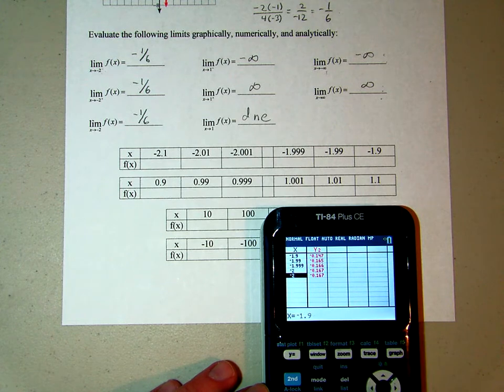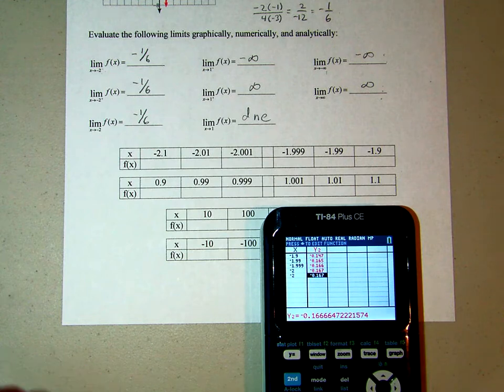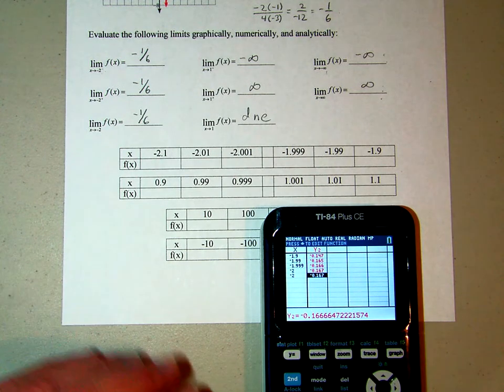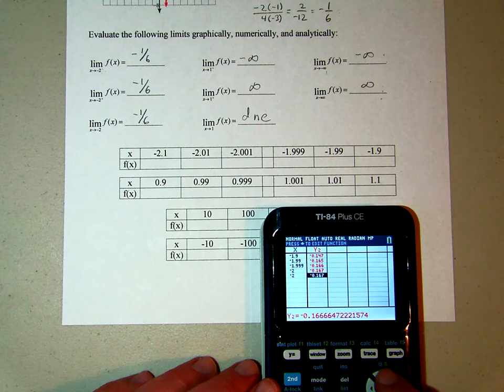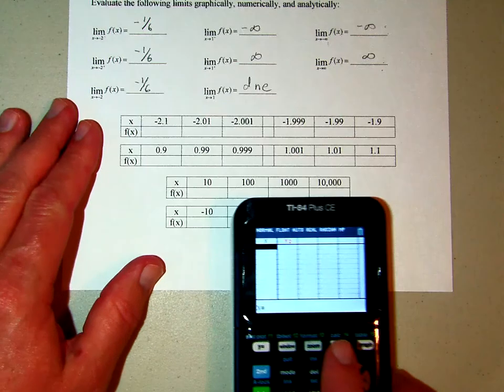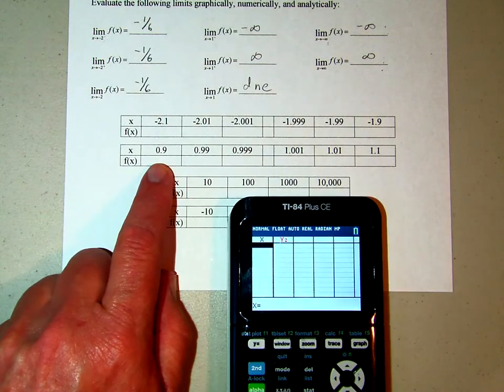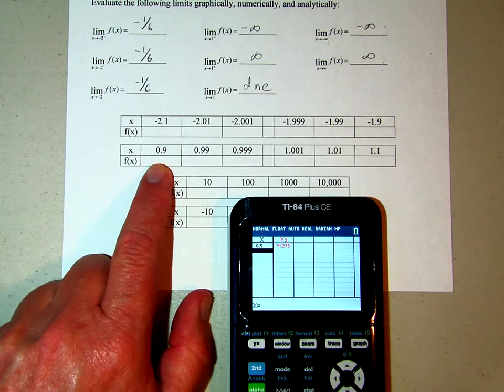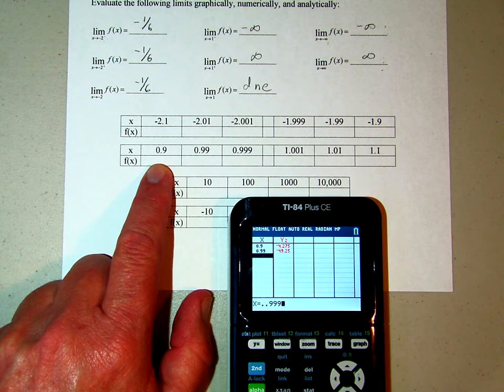And the same story in terms of you may or may not get that negative 1/6 as the limit approaching from the right-hand side. You might have to go a little bit further. Well, you definitely have to go a little bit further to get that repeating 6 all the way across the board. Same limitations we talked about. All right. Now on to the second table. That's approaching 1 coming from the left.